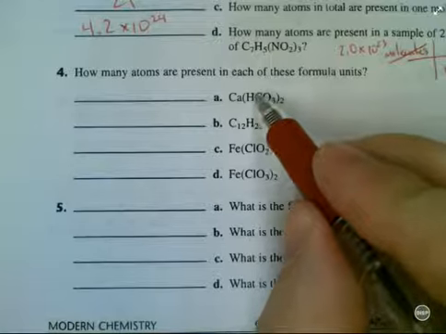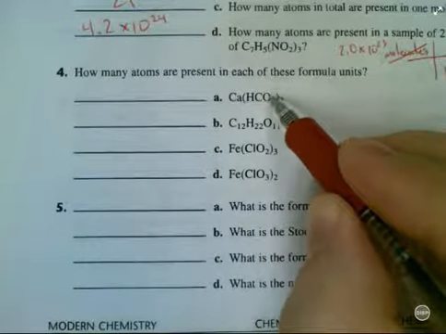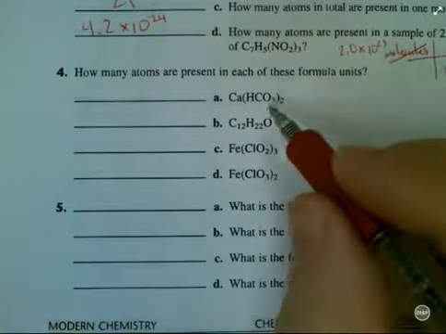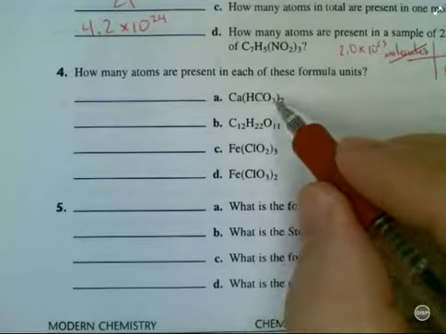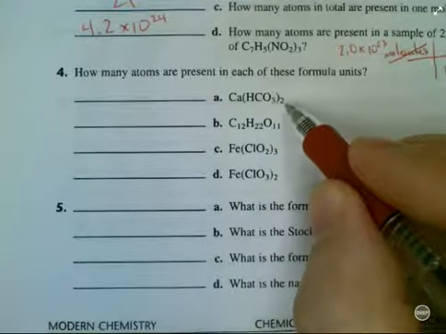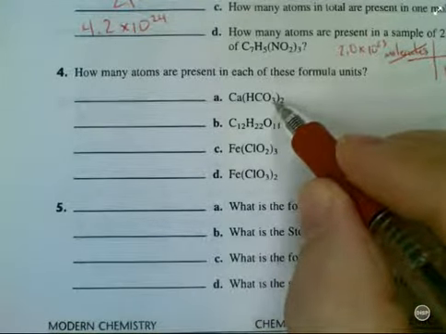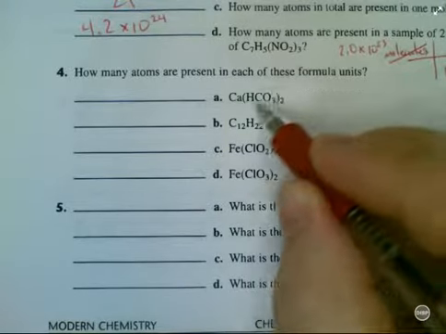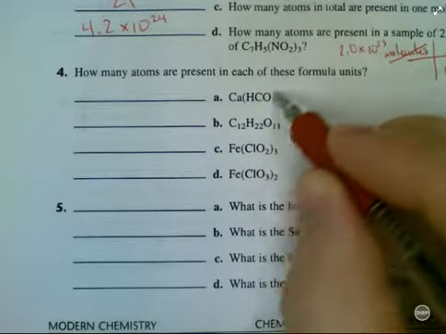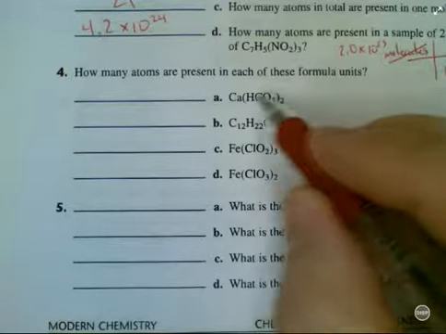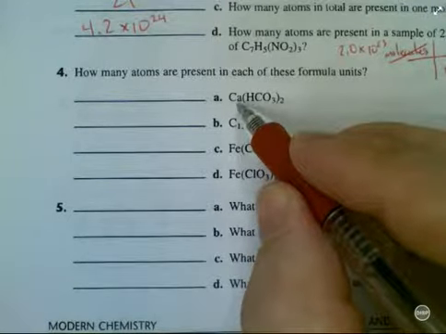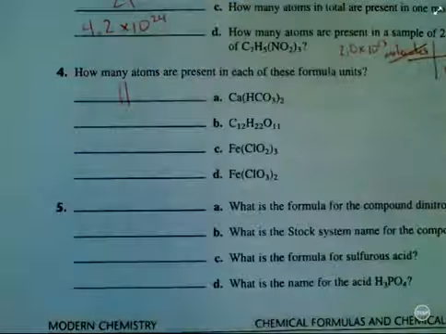What is inside here is 1, 2, 3, 4, 5 atoms: 3 oxygen atoms, a carbon, and a hydrogen, for a total of 5 atoms. There are 2 of those things, so that gives me 10 atoms just with this anion here, and then we have an extra calcium in front, so that gives us 11 total.